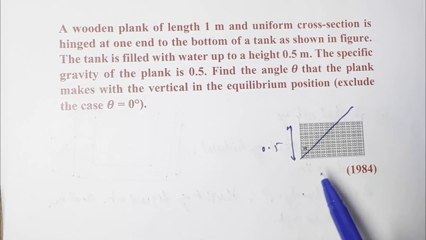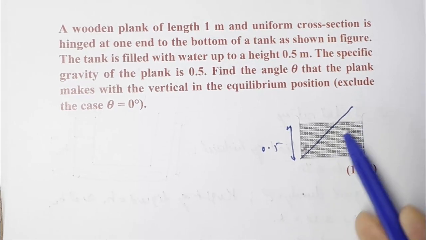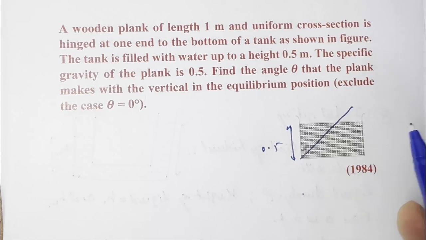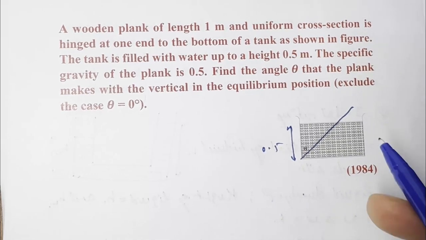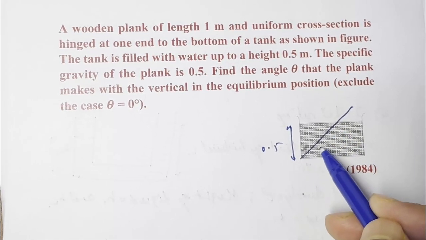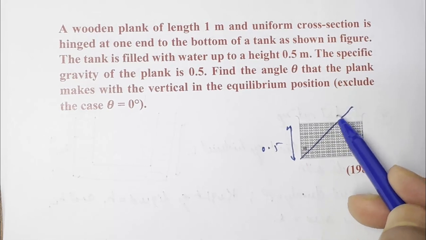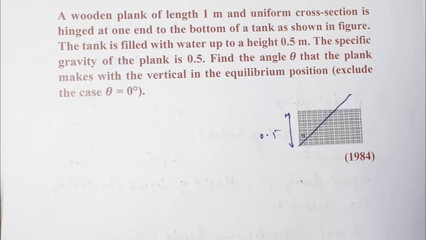One force will be the weight, that is mg, that will be acting on the center of gravity of this entire plank, and another force will be the buoyant force, which will be acting in opposite direction, that is upward, and that will be dependent only on the length of the plank that is in the water. It is not dependent upon the extra length which is outside the water. So this we have to remember in this case.